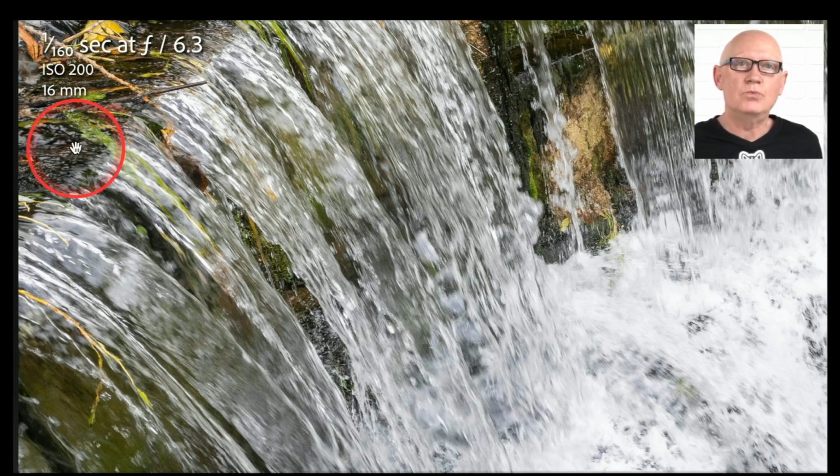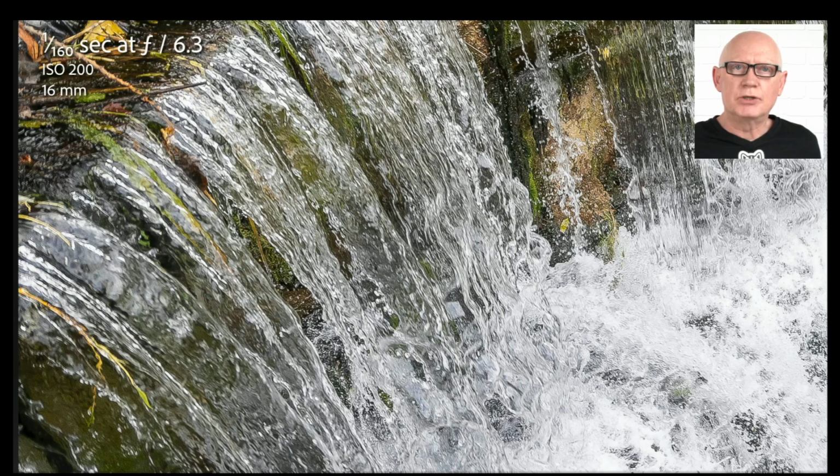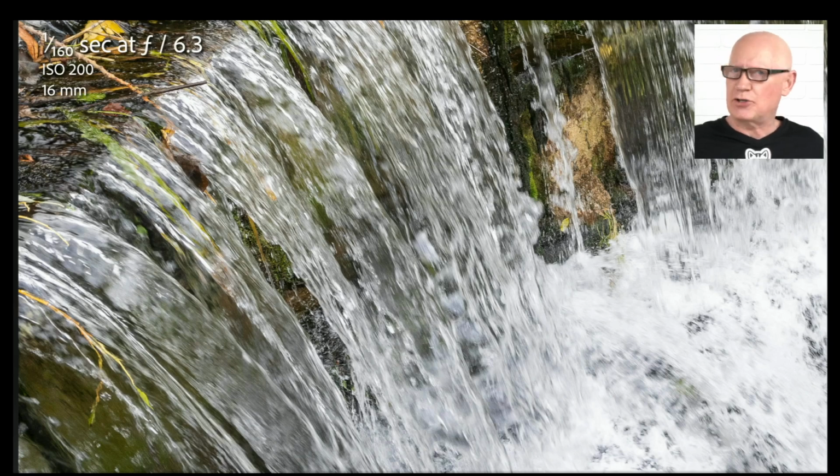So here's my 160, and it's almost blurred. But there's my 500 at 3.5, and it's sharp. So that's the key difference that could actually trip you up. If you were looking for that and you zoomed in and you were only getting that, you're going, what's going wrong here? It's because the aperture is not giving you what you expect.